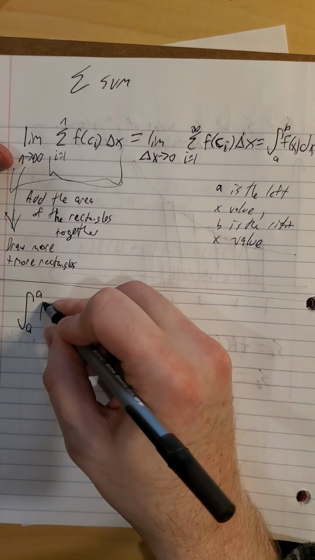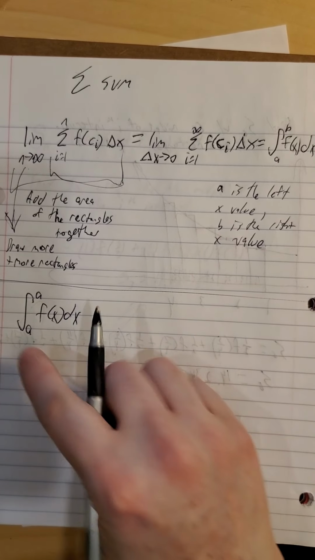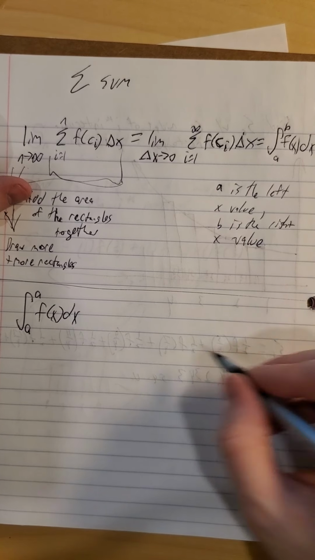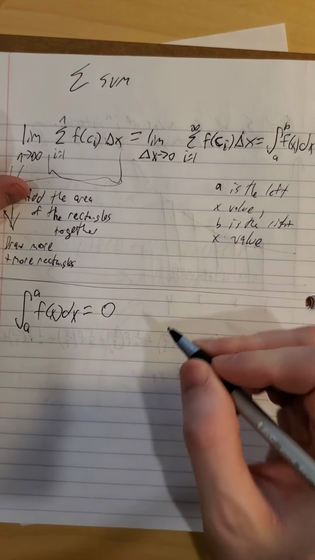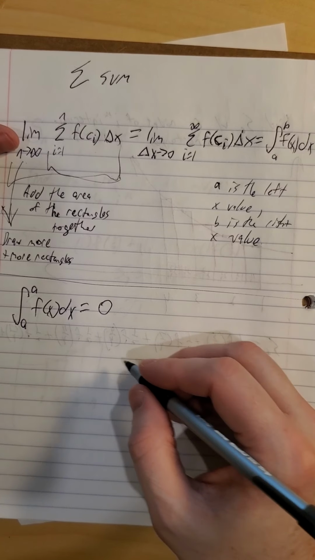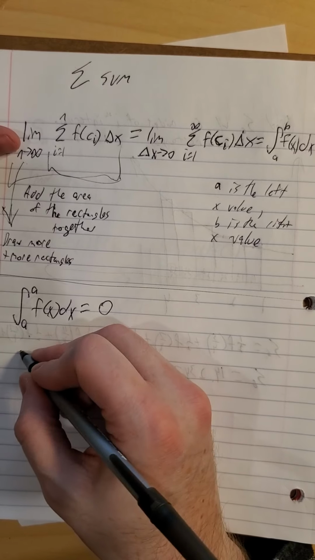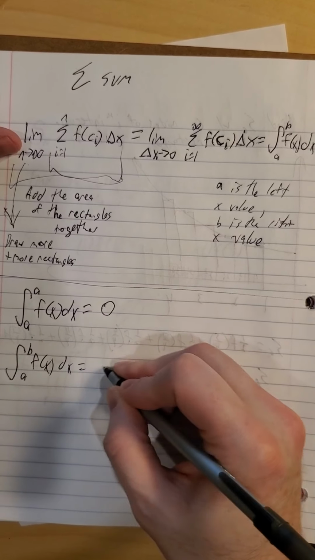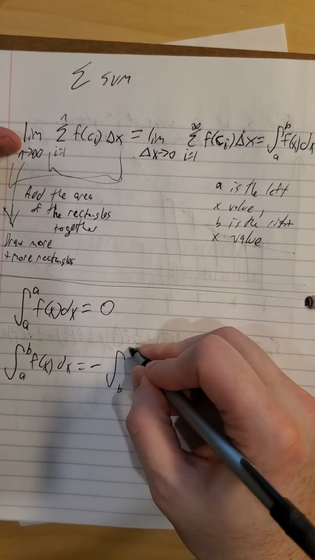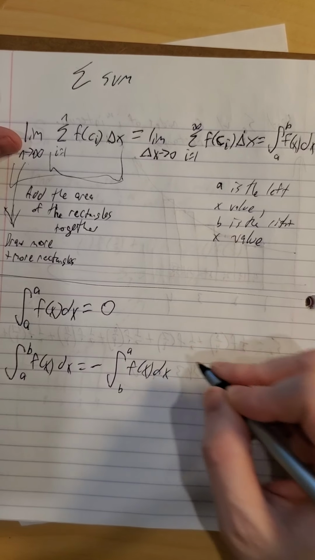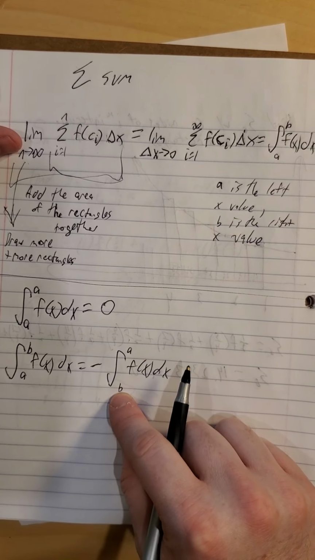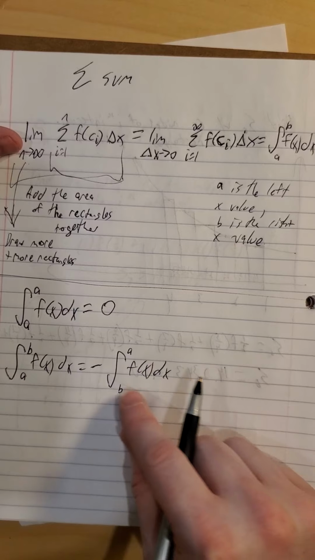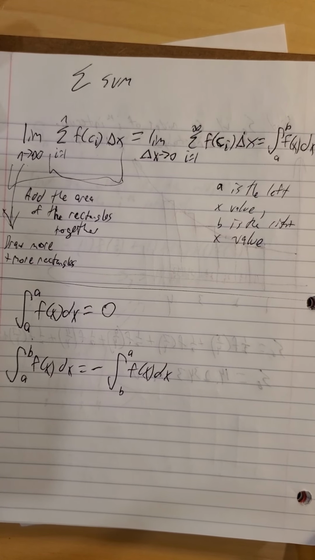Integral from a to a of f of x times dx. If your left and right endpoints are the same, instead of a rectangle, you've made a line segment. The area of that is 0. The integral from a to b of f of x times dx is the opposite of the integral from b to a of f of x times dx. So if you accidentally went from the right bound to the left bound, you would have an opposite value come out.